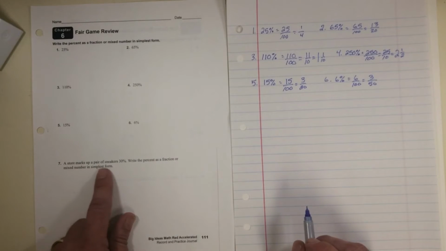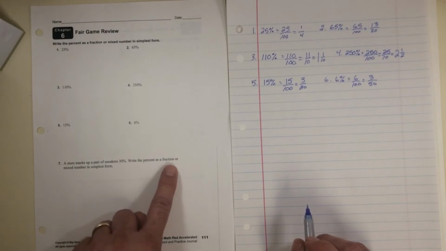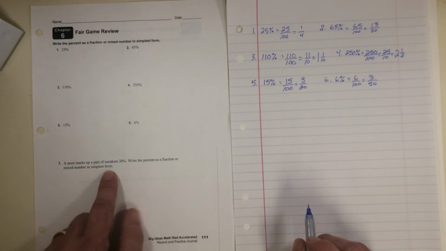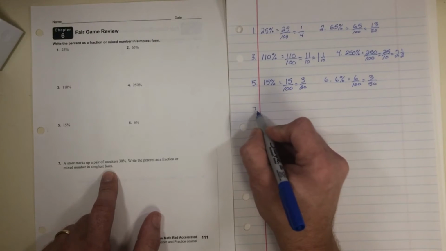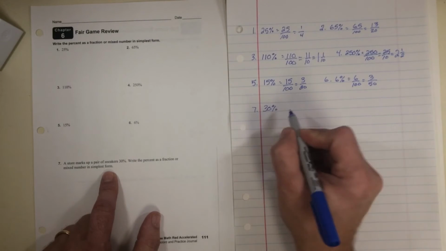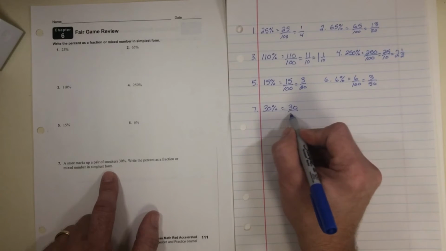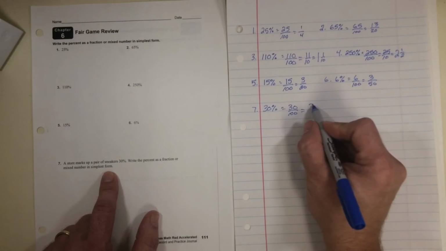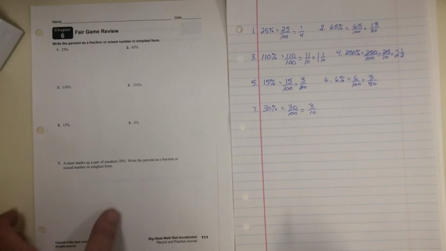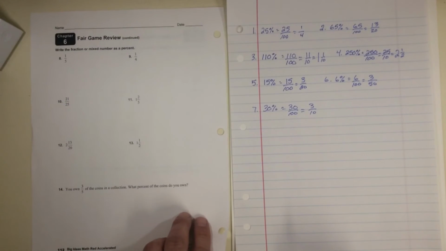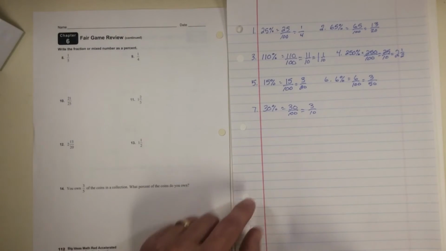A store marks up a pair of sneakers 30%. Write the percent as a fraction or a mixed number in simplest form. So number 7, 30% is 30 per 100, which is 3/10. Now we're going from fraction or mixed number back to a percent.